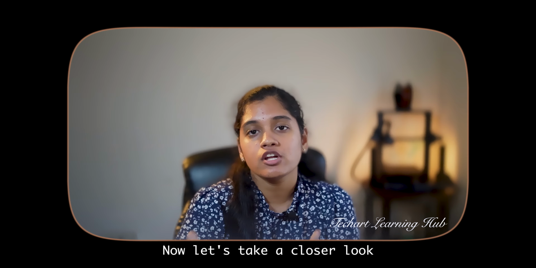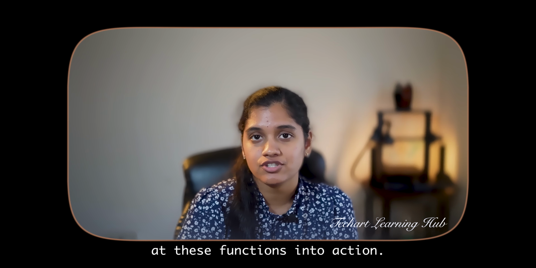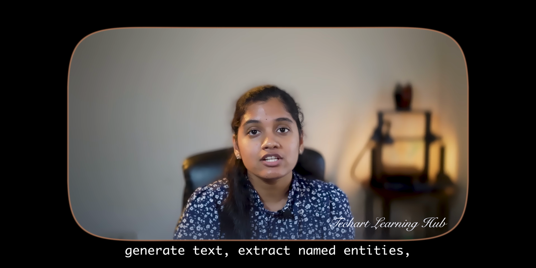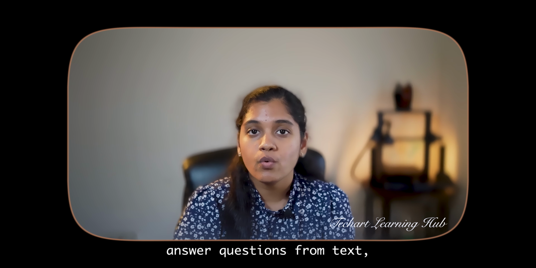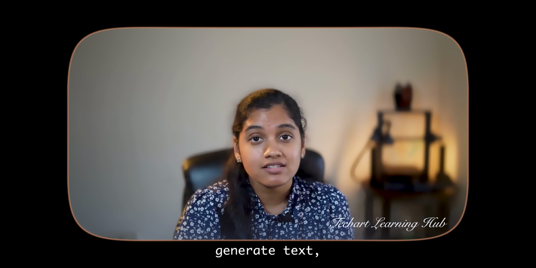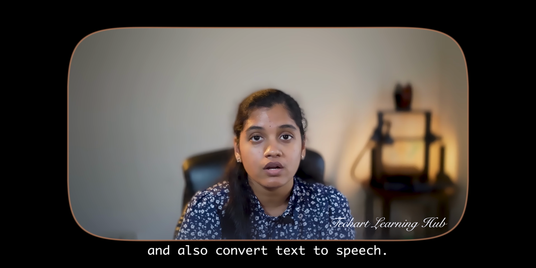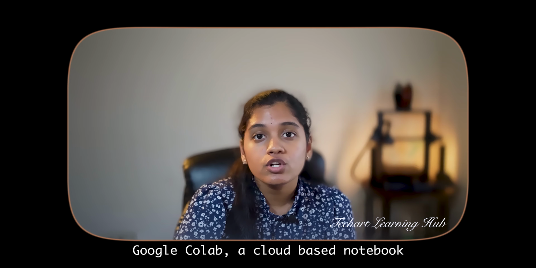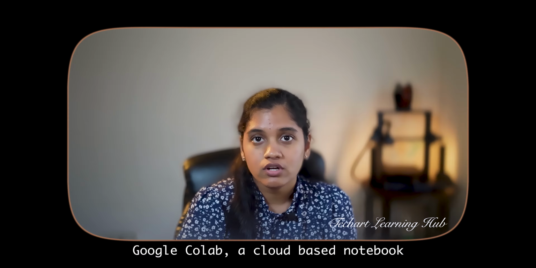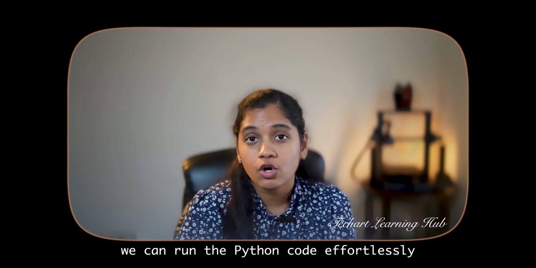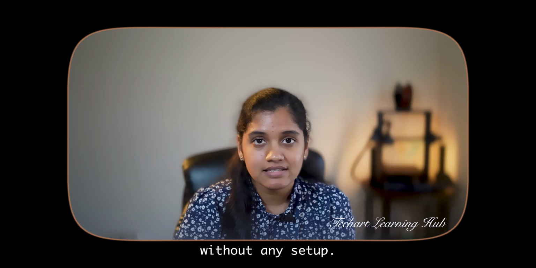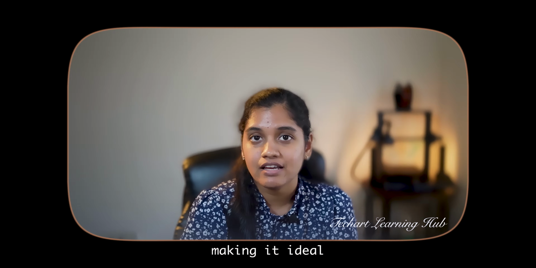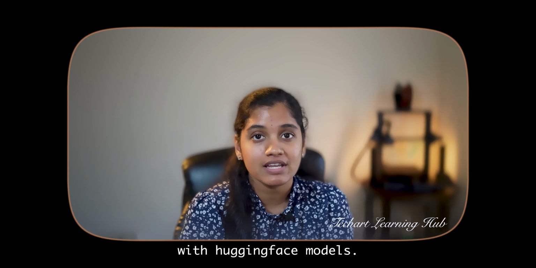Now let's take a closer look at these functions in action. We'll perform sentiment analysis, generate text, extract named entities, answer questions from text, generate images, and also convert text to speech. To implement these, we'll be using Google Colab, a cloud-based notebook where we can run Python code effortlessly without any setup. It provides access to GPU acceleration, making it ideal for experimenting with Hugging Face models.